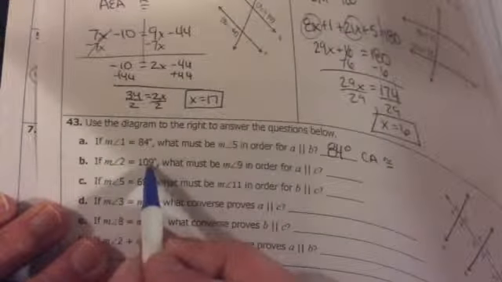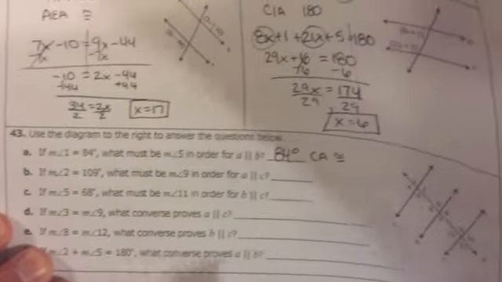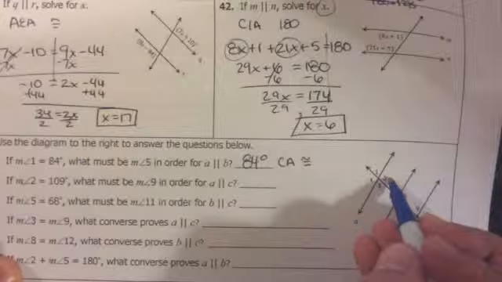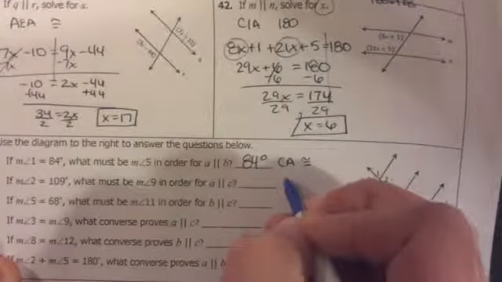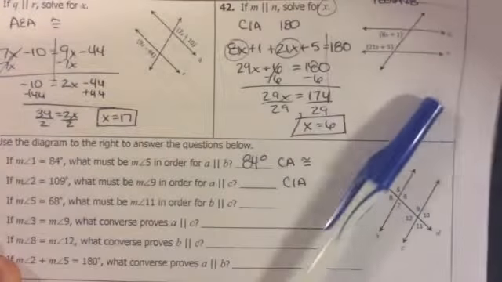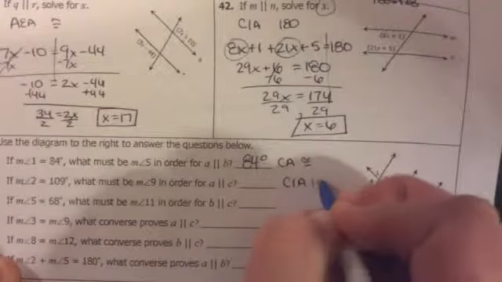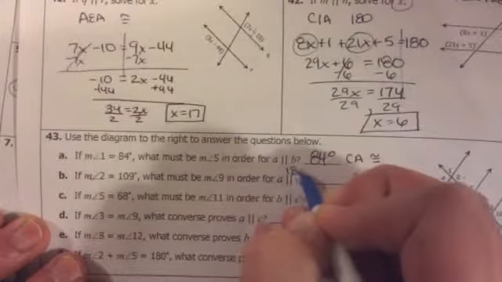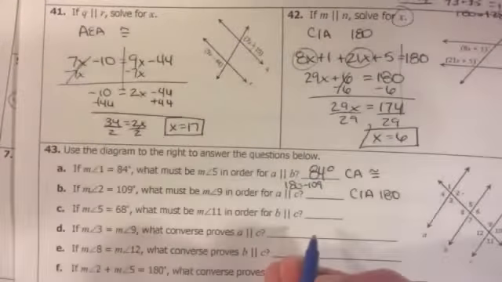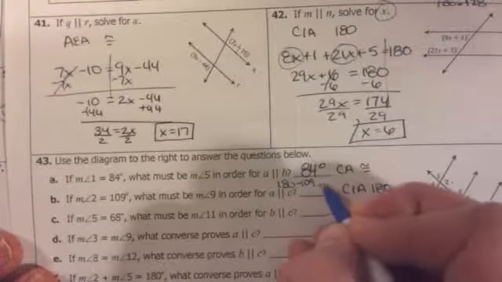Let's look at the next one. If angle 2 is 109, what must angle 9 be in order for A to be parallel to C? So angle 2 is 109. What must 9 be? This one's tricky. They're consecutive interior. If you ignore this middle line right here, they're consecutive interior, which means they add up to 180. Okay? Which means I have to go 180, take away 109, to get my answer there. It's going to be 71 degrees.